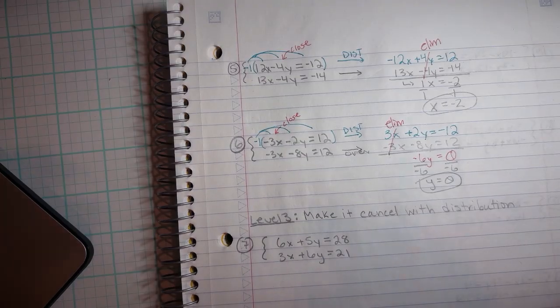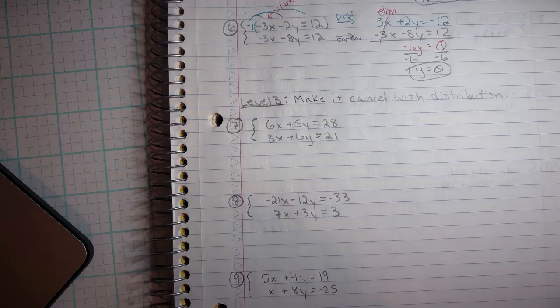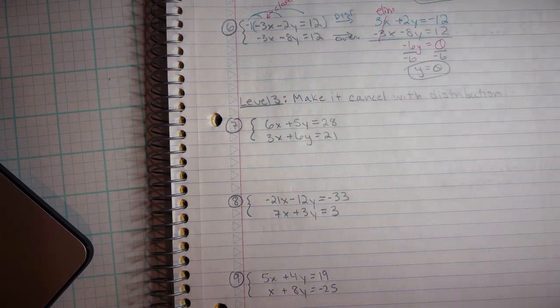The last one, the tough one of my classes every year, I always try to start with this one. We're going to make it cancel, okay? So this one requires some times tables, some thinking, and you got to know your times tables well, or else this is going to be a bit of a struggle bus, which is also fine. That's where you have your handy-dandy calculator.